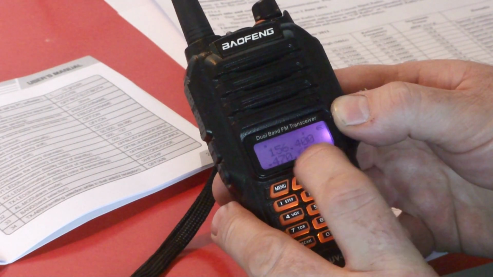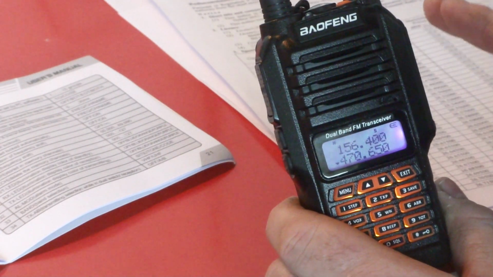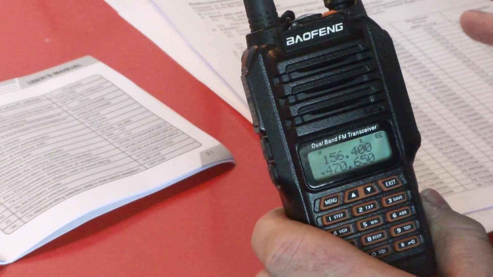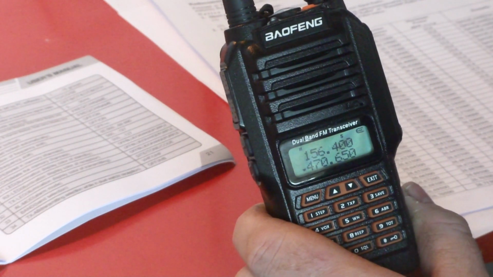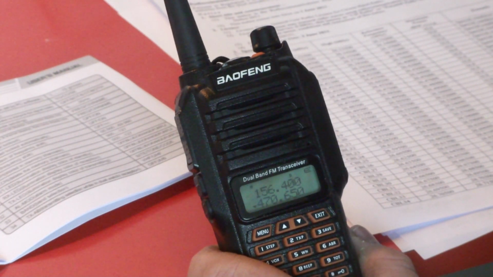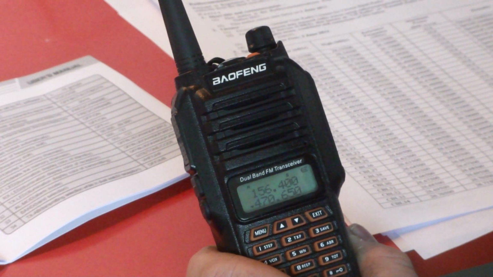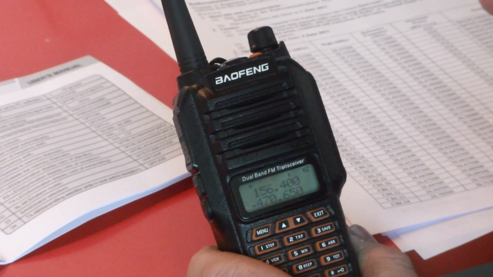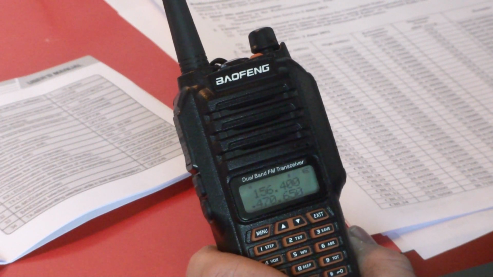Now, what I've done, I went on Radio Spectrum, and I've also gone on to frequencies.net, and I've looked at legal for public use channels, and I've programmed the ones from my country into this unit, or a selection of them.